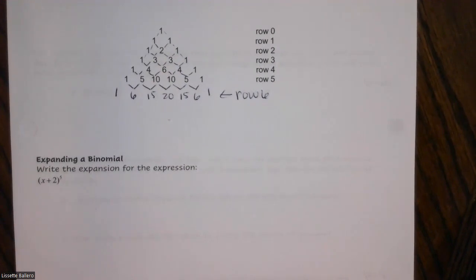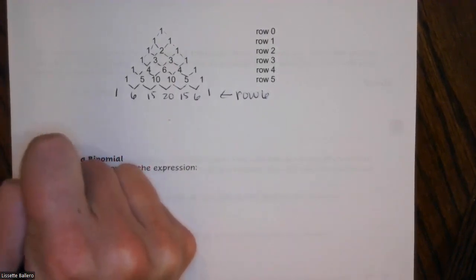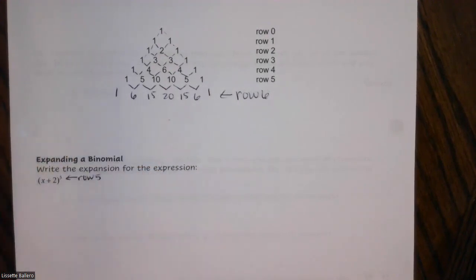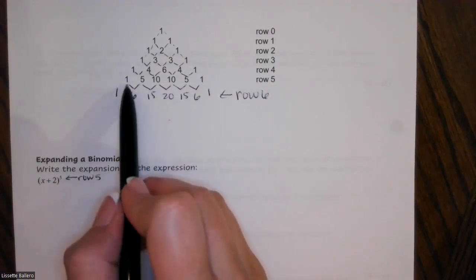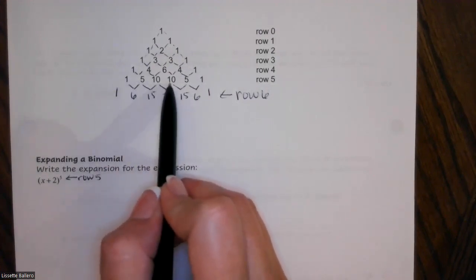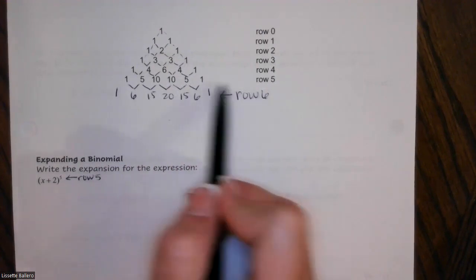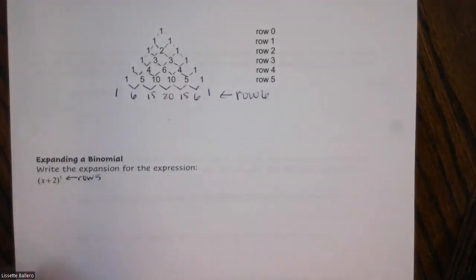So we're going to look at this one right here, and it says, write the expansion for the expression x plus 2 to the 5th power. We would not want to multiply x plus 2 times x plus 2 times x plus 2 five times. That would get tedious. But if we use this pattern, we start with this part right here, row 5. And so we're going to want to use these coefficients right here on row 5: 1, 5, 10, 10, 5, and 1. That's our row 5. That's what we're going to use for this one.